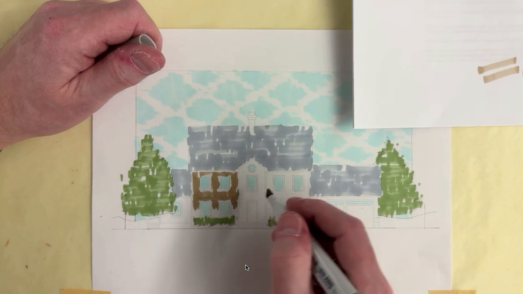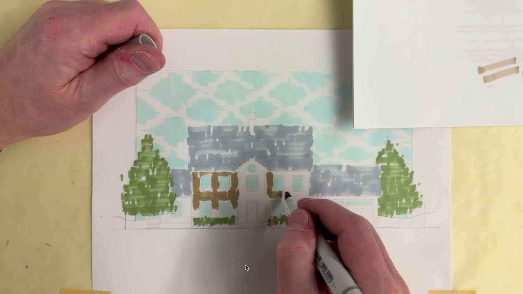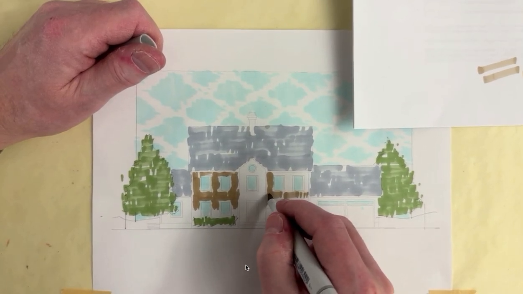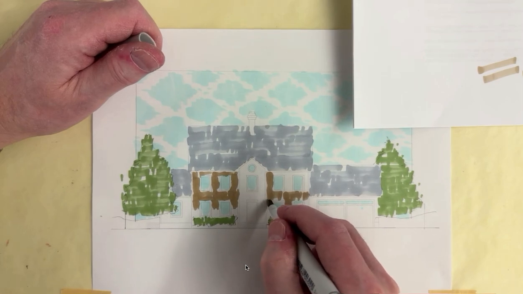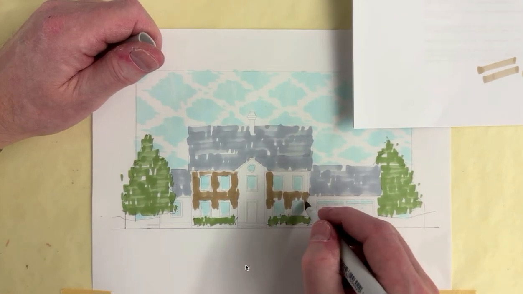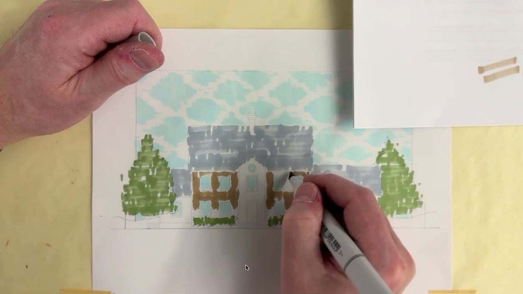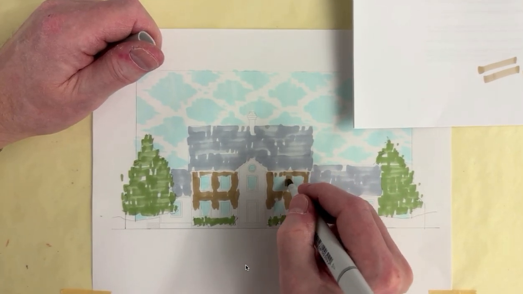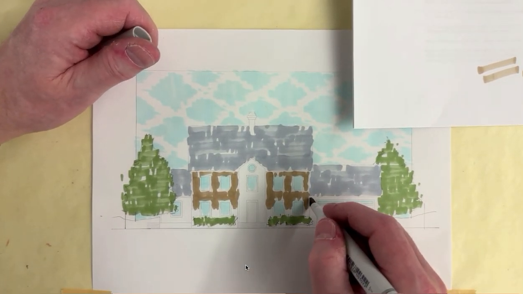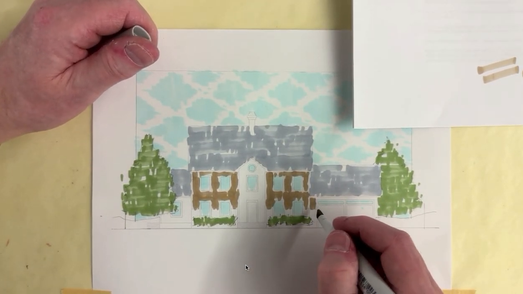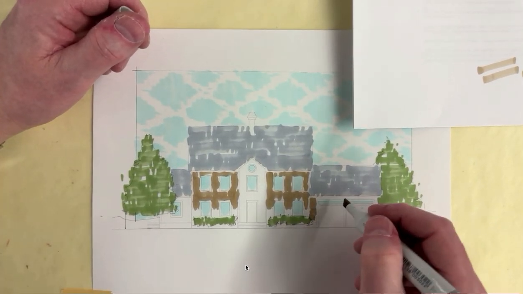But let's see what we got here. Now, we're using the lightest brown, the lightest brown you've got. I sent that list of 10 colors, and I'm using that one. If you've got a lighter one, I'd actually recommend using a lighter one. So if you've got a sand or a really buff kind of beigey, do that.